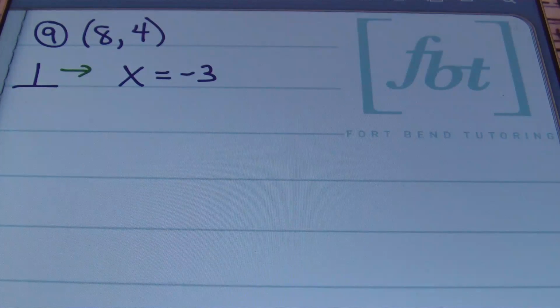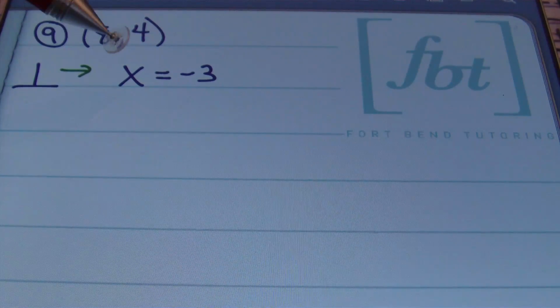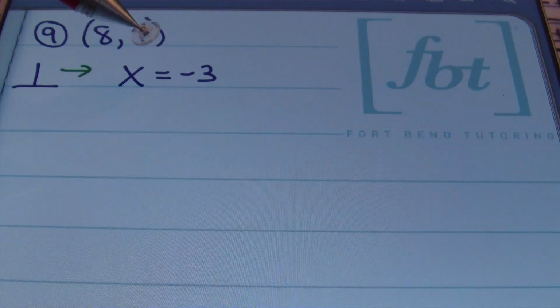Problem number 9, we are given a point (8, 4), and they're asking us to write the equation of the line in standard form that happens to be perpendicular to x equals negative 3. Well, what you should know is that anytime you have an equation in the form of x equals a number, that equation is a vertical line. It's going to be a vertical line every single time. So that being the case, what type of line is going to be perpendicular to a vertical line?